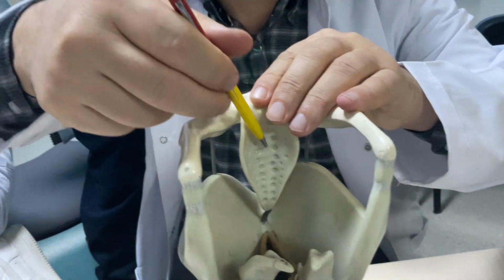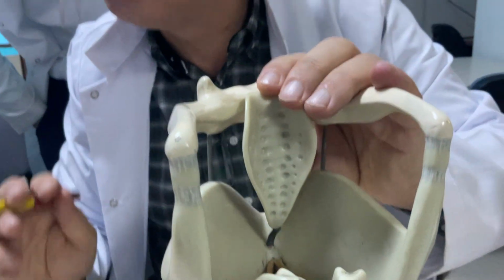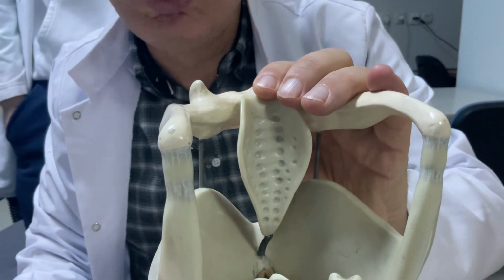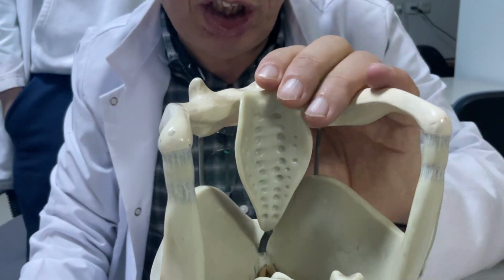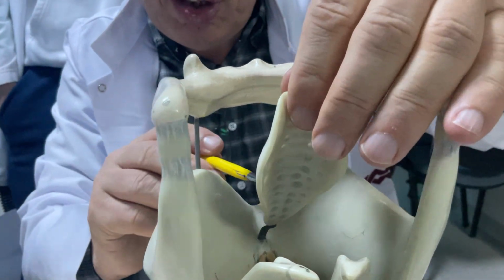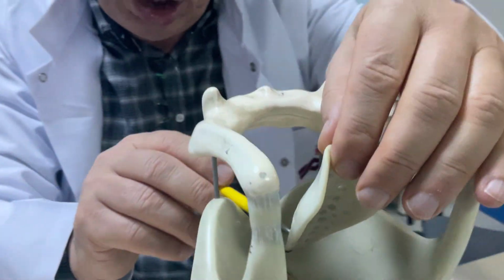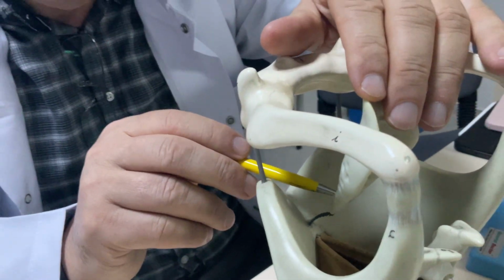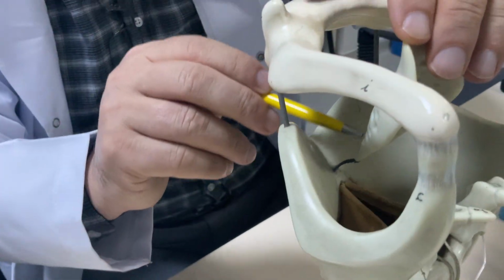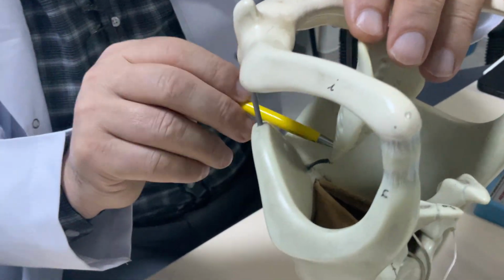These are created by the internal branch of the superior laryngeal nerve. And this stalk of the epiglottis is called the petiolus. This is the petiolus, this one.